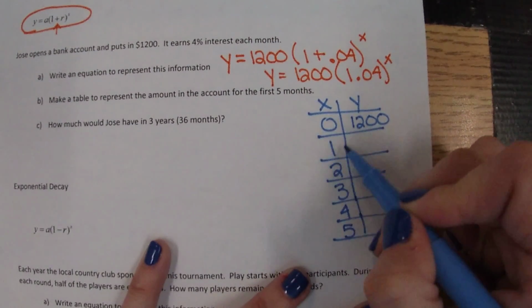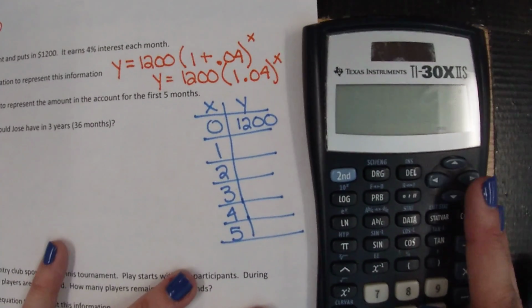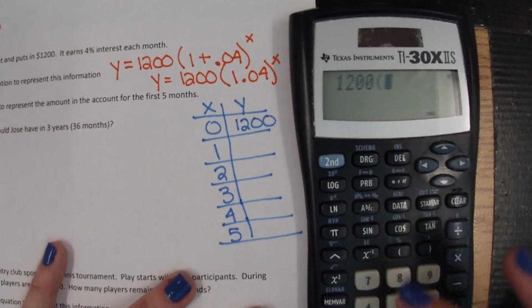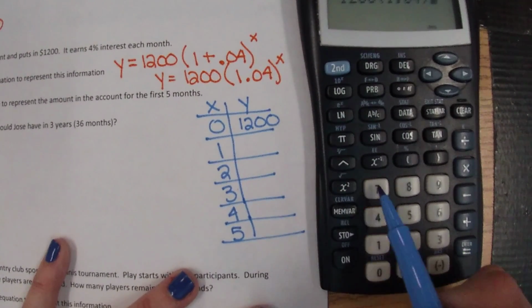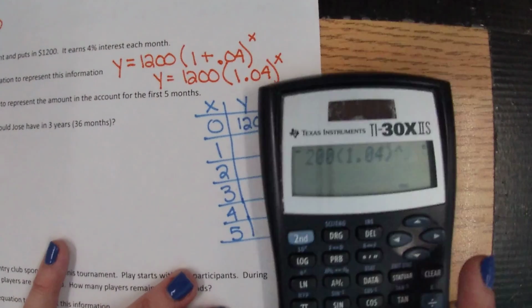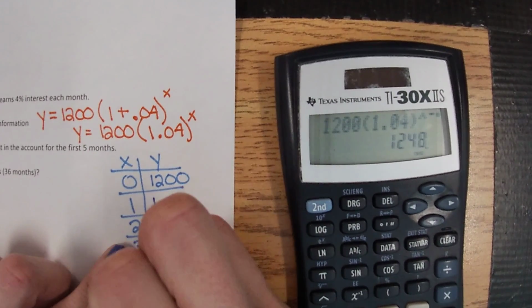If we want to know, we'll just plug this value in for x. And again, this is where a calculator will be handy. So we'll do 1200, 1.04. Now your up caret button, right, is sort of diagonal to 7. It's these two sides of a triangle. And we'll put in 1. So we get 1248.